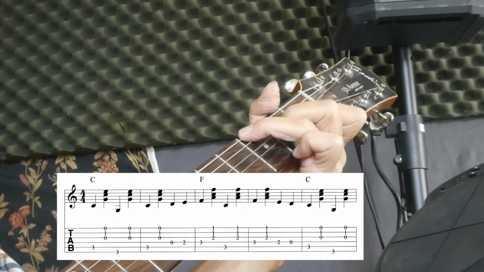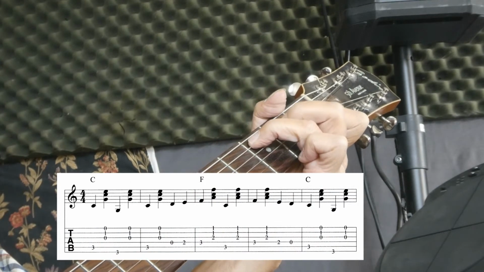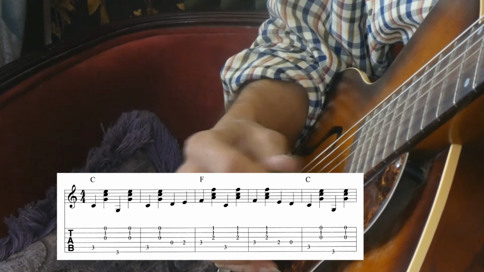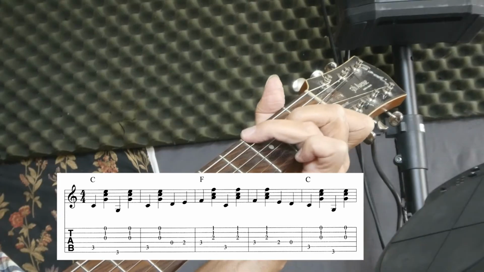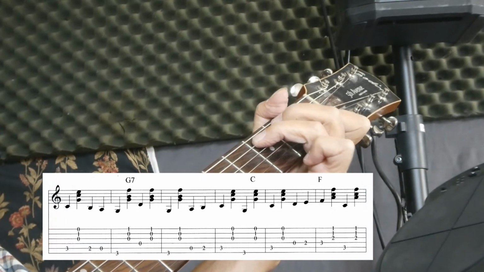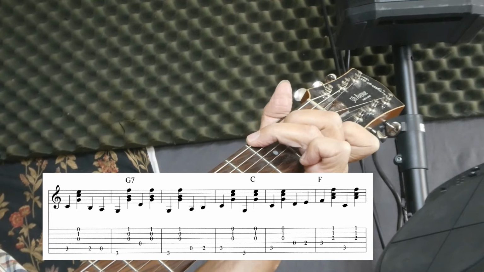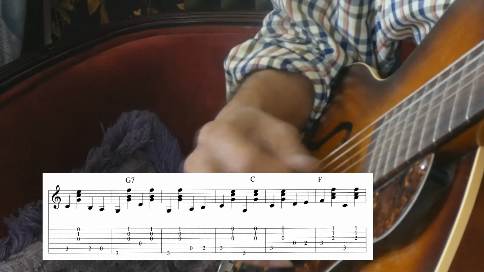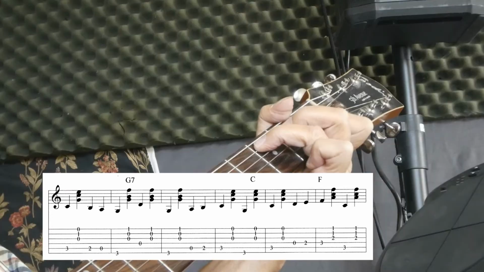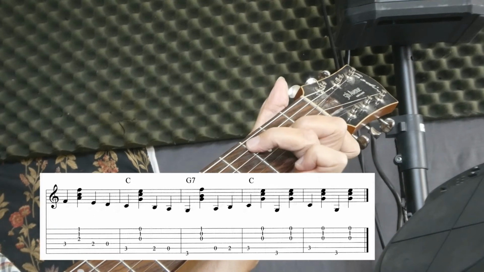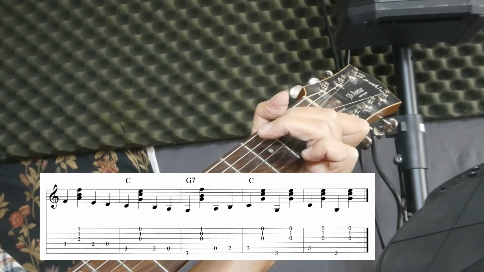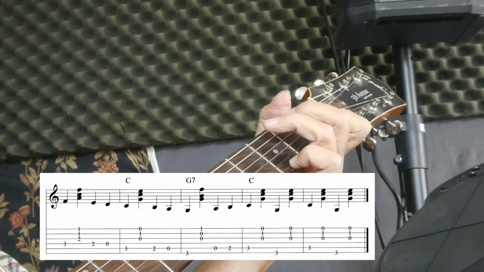So here we go for the first exercise. C, G, C, up to an F, C, F, E, D, C, G, C, B, A, G, D, G, A, B, C, D, E, F, down to the C, down to the G, back to the C.